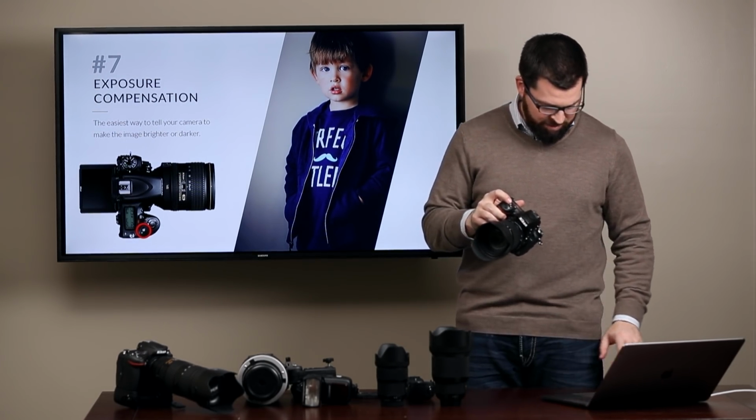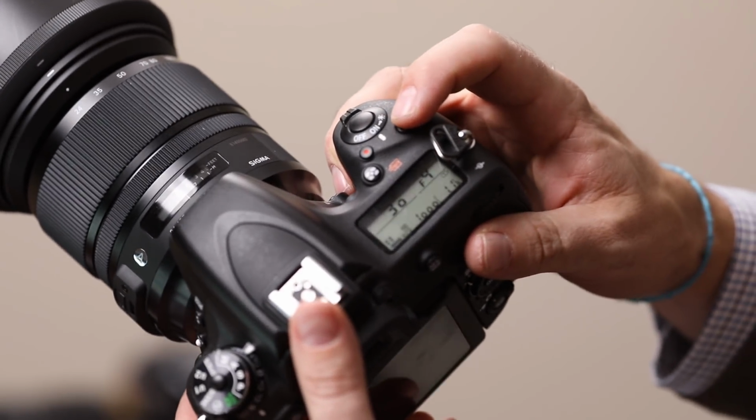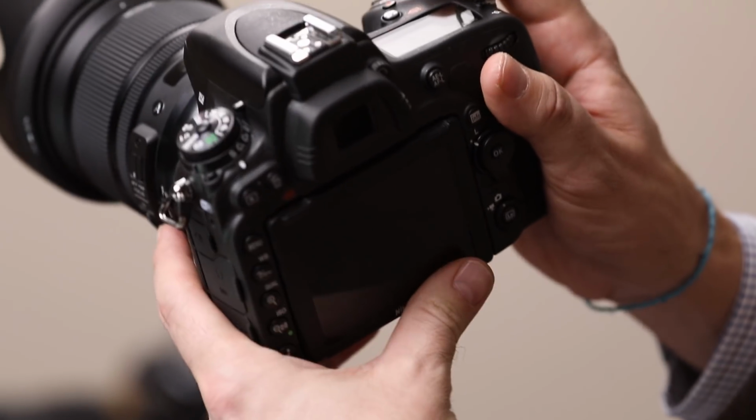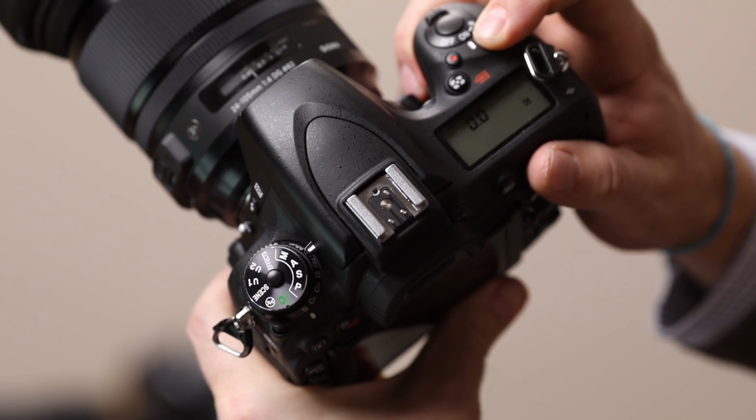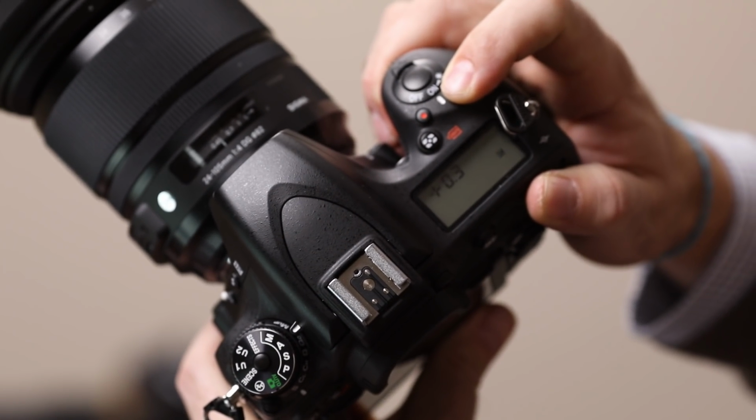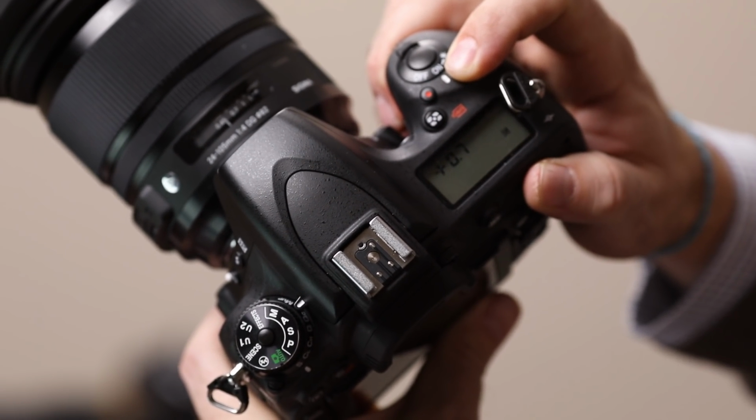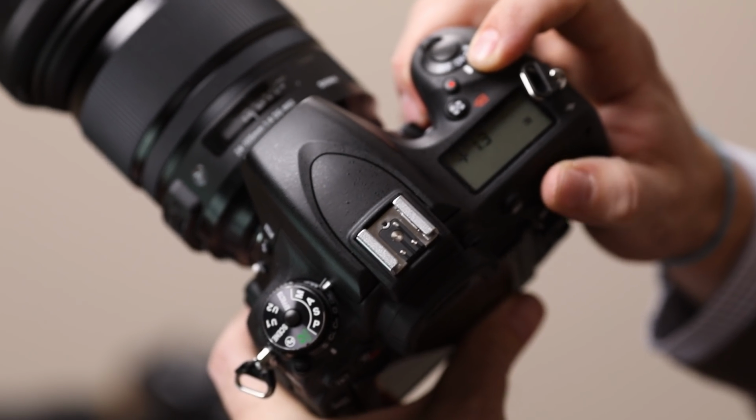The exposure compensation button is right up here. It's this plus minus button. Push that in and then rotate your thumb scroll wheel, and you'll see your camera go plus 0.3, plus 0.7, plus 1, so third stop increments.